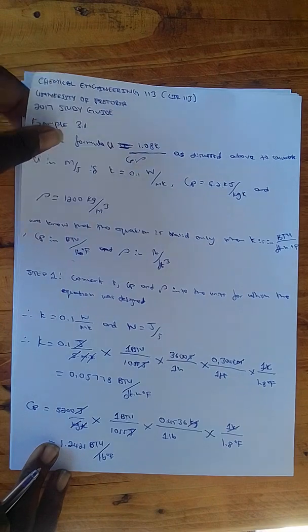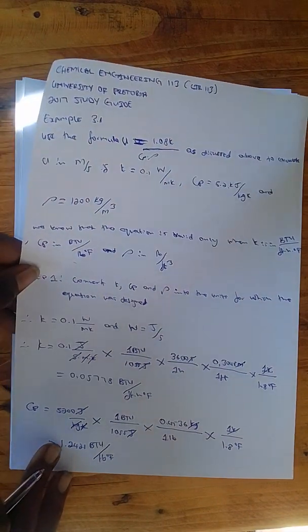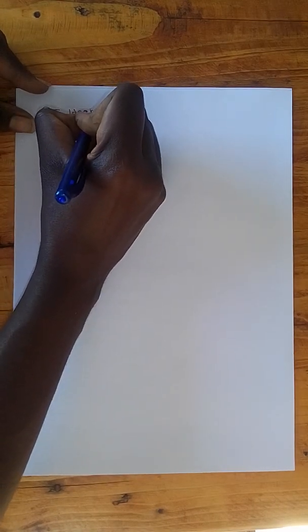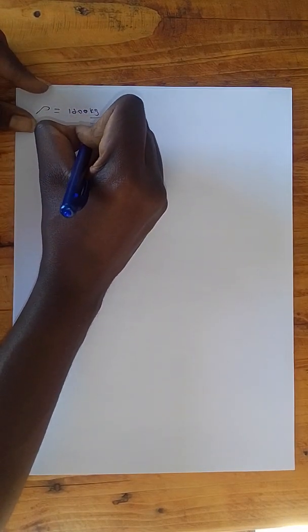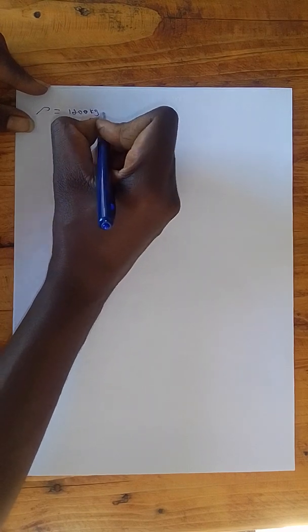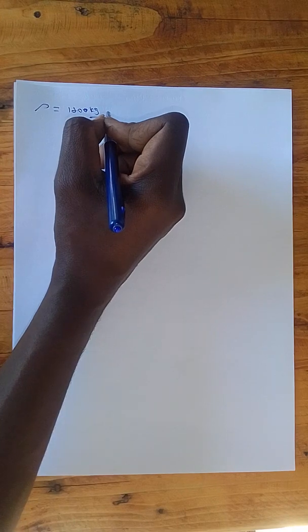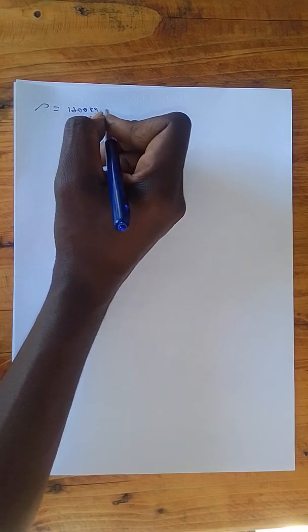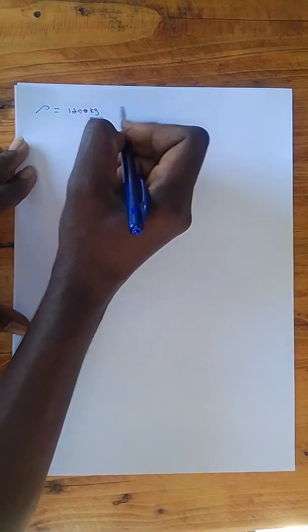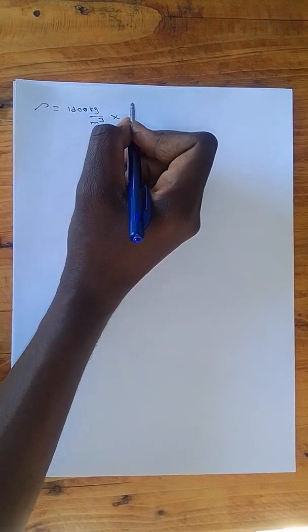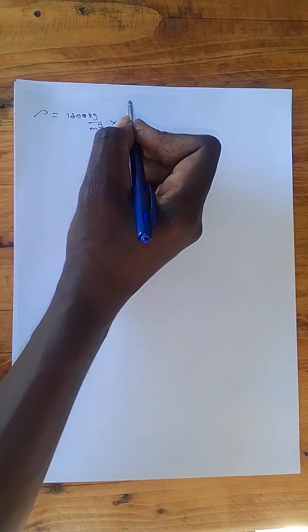So we then come to our rho, which is our density. We have rho equals 1,200 kilograms per meter cubed. So what we're going to do now is convert our rho, or our kilogram, into pounds, because let me just bring the original question up, you see.